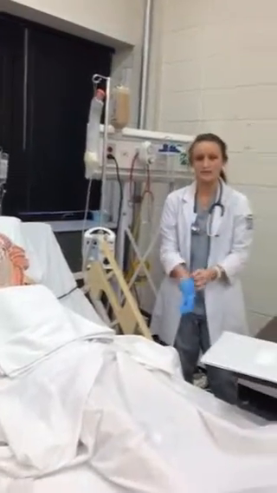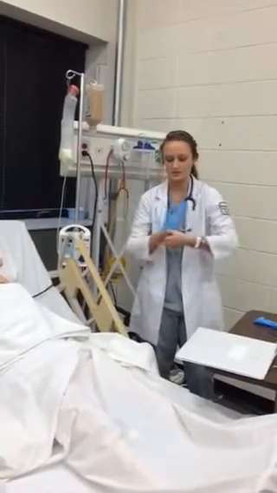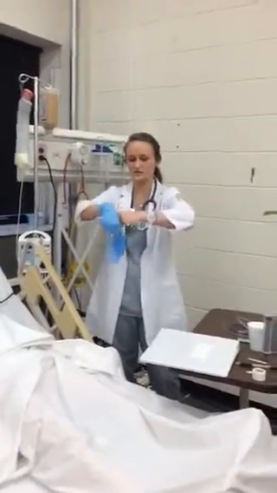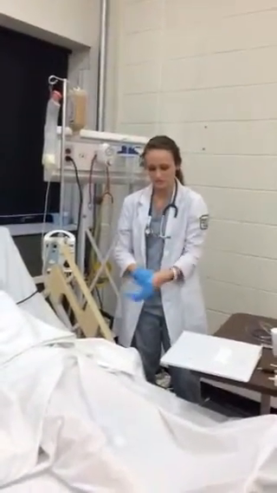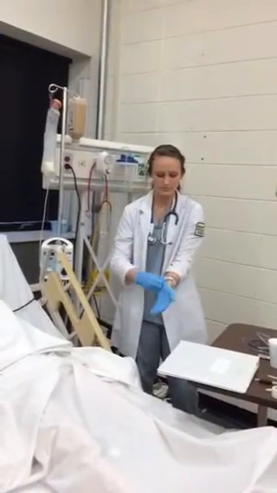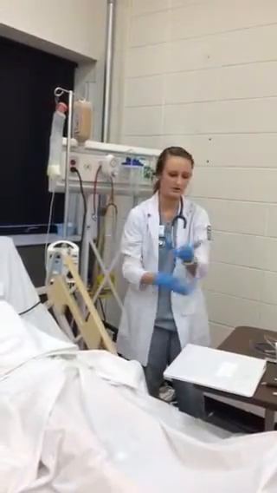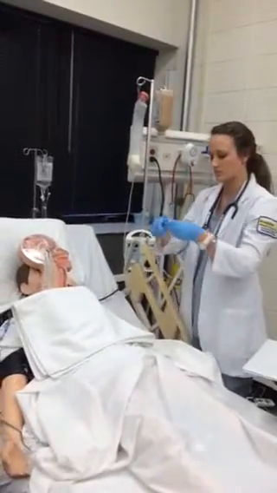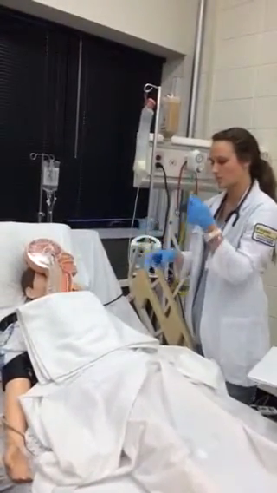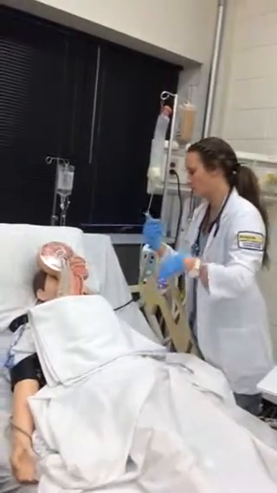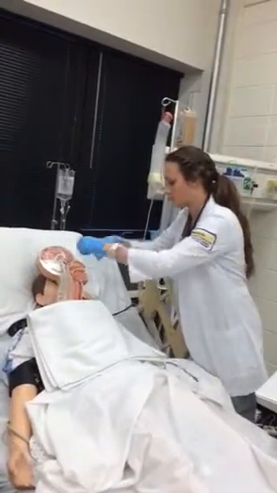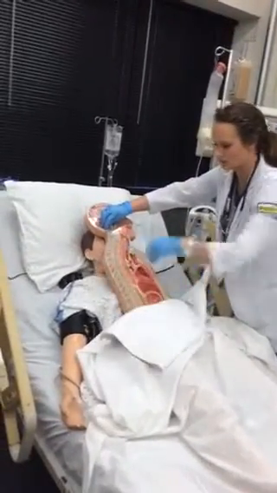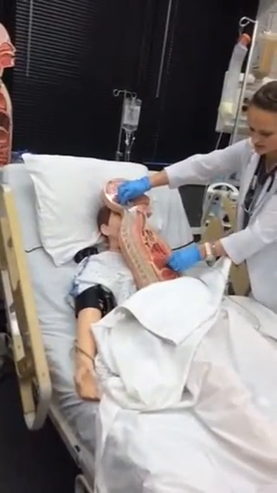And once my gloves are on, I'll go ahead and measure the tube from the tip of the nose to the earlobe and down to the xiphoid process. And I'll mark the tube wherever my measurement is. So you're going to take it from the tip of the nose, earlobe, down toward the xiphoid process.